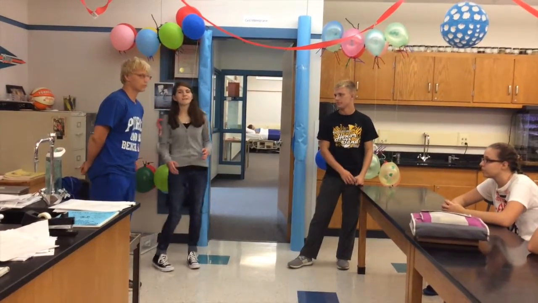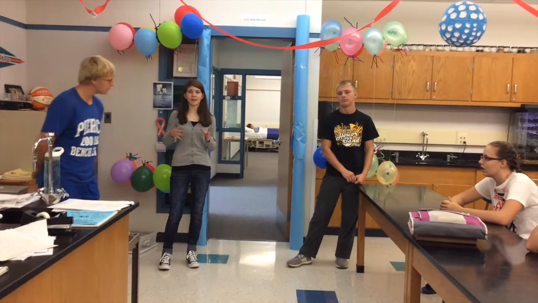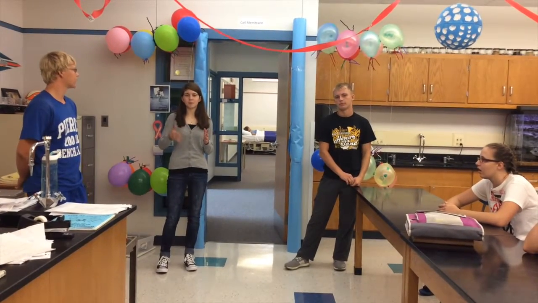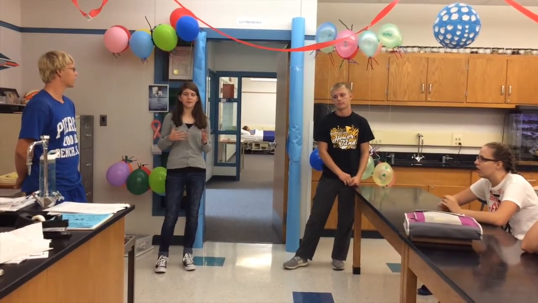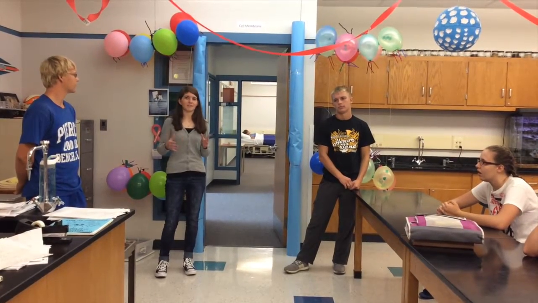And for our analogy, the cell membrane is like a door with a lock. It lets certain people in and keeps other people out, much like a cell membrane lets certain things into the cell and keeps other things out.